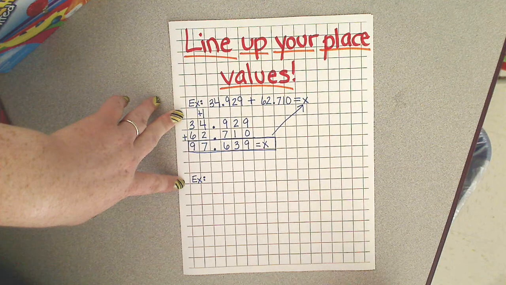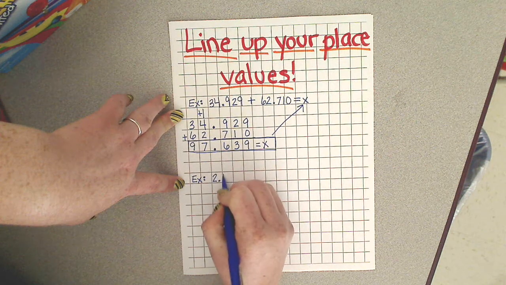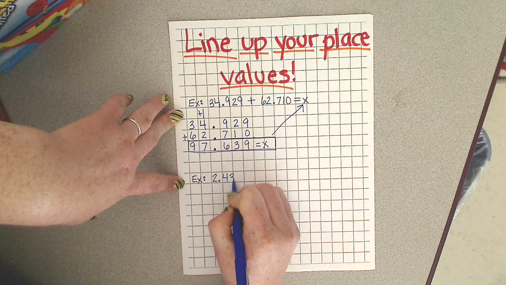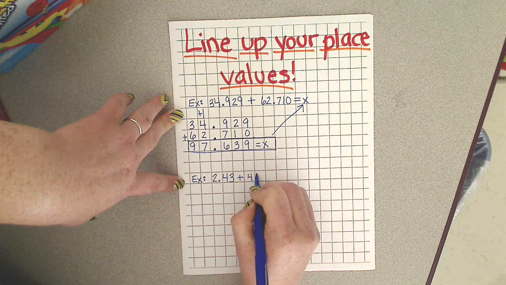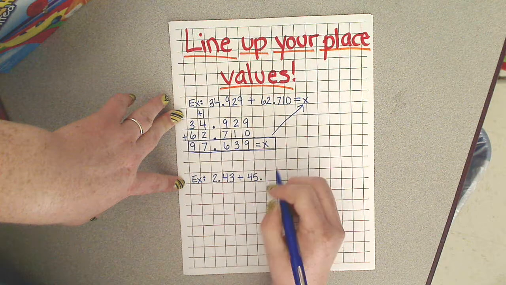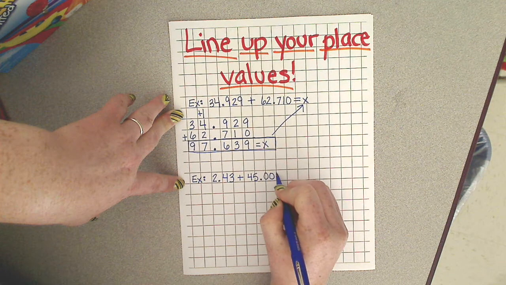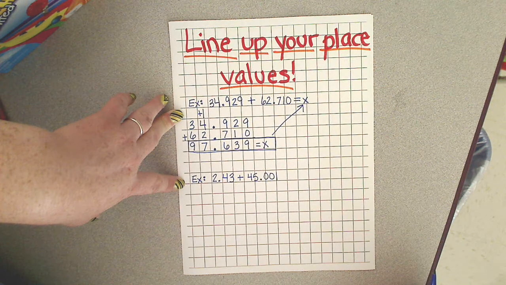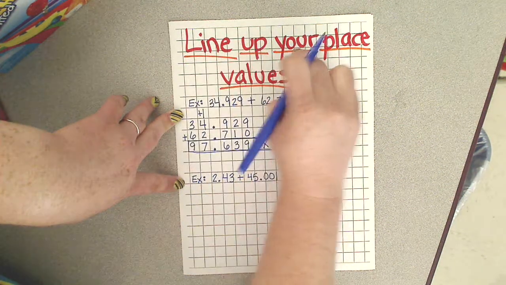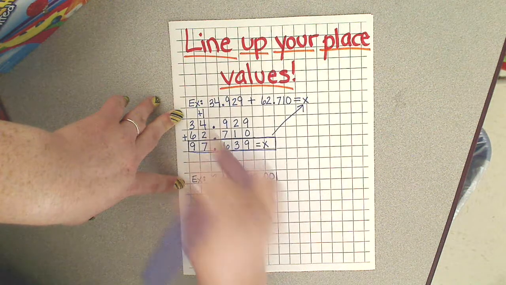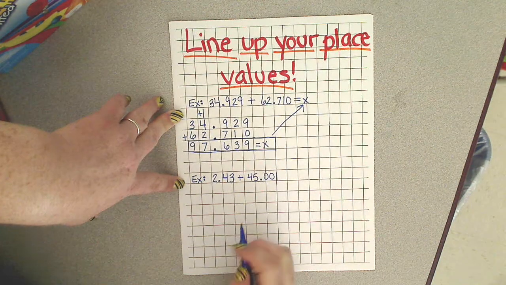I have 2 and 43 hundredths plus 45 and 1 thousandth. Okay. Once again, what do you start with? Line up your place values. Wrote it in red, underlined it in orange. I cannot emphasize this enough.